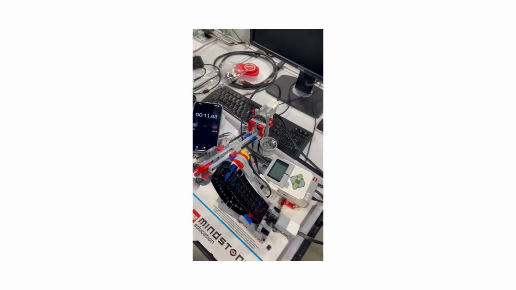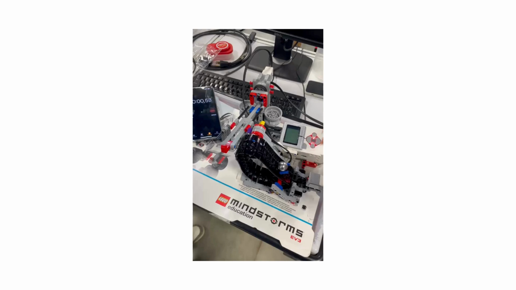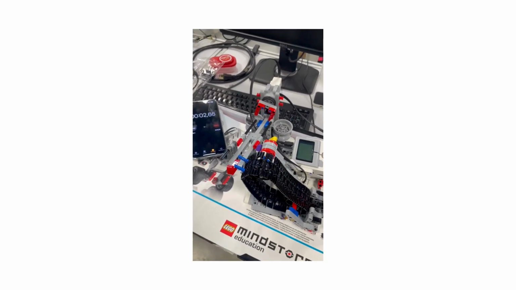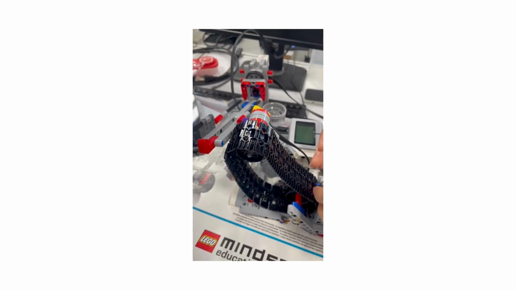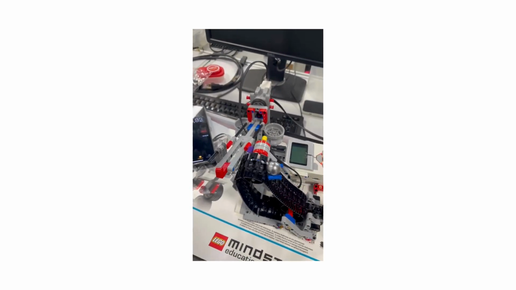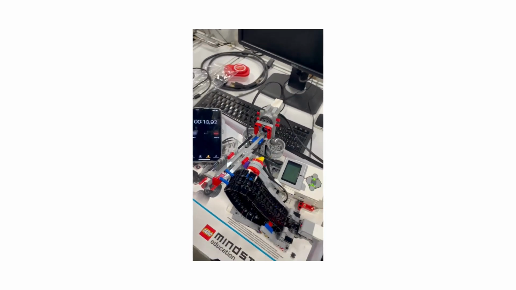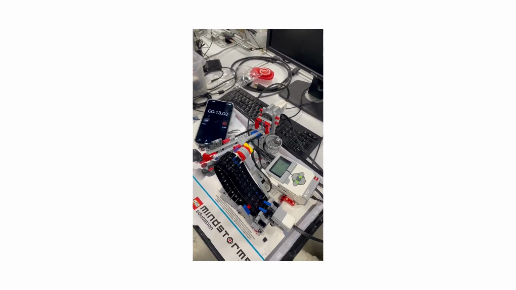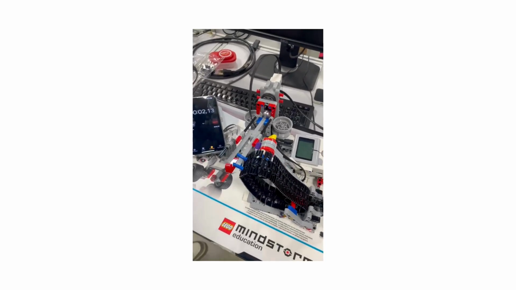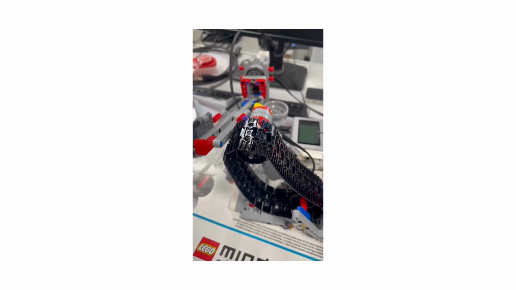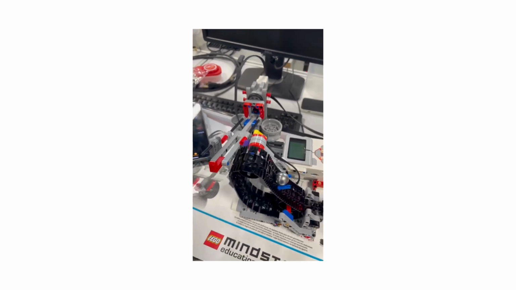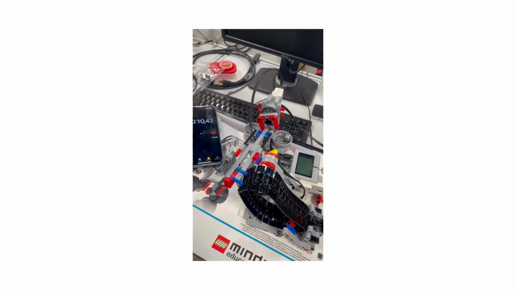The professor gave us initial code to program this system. However, the original code didn't work perfectly, so we made some modifications. First, in the import section, we added color. Without this, the program didn't recognize commands like color dot green, color dot orange and color dot red.